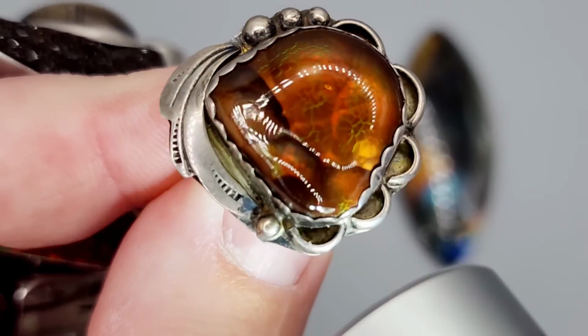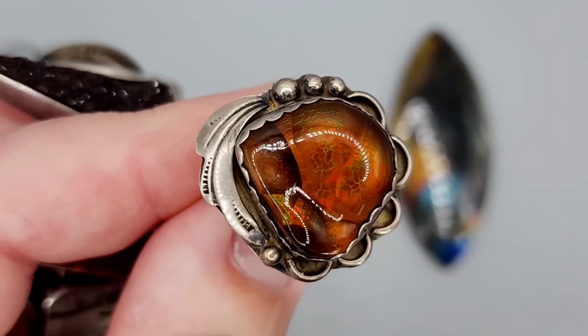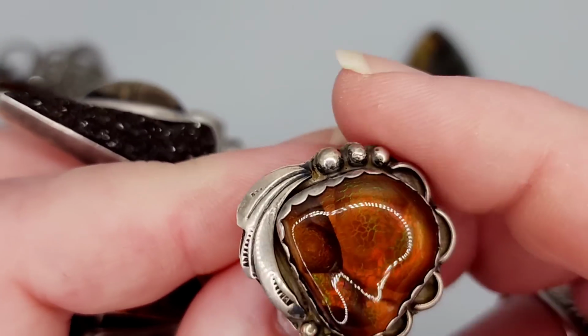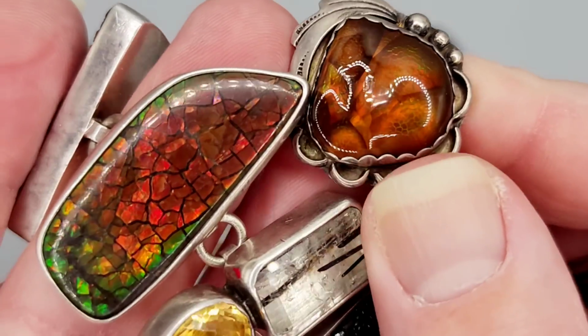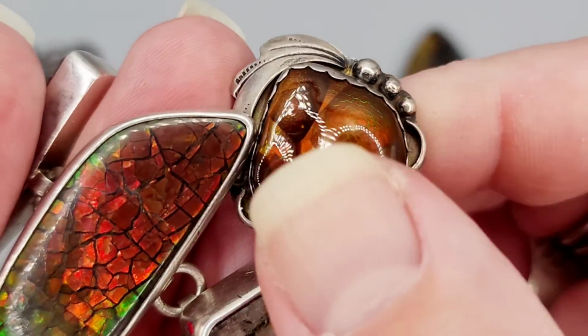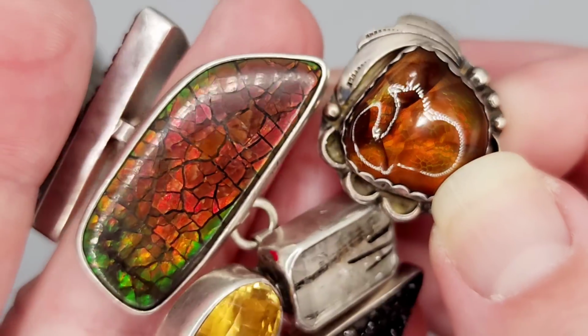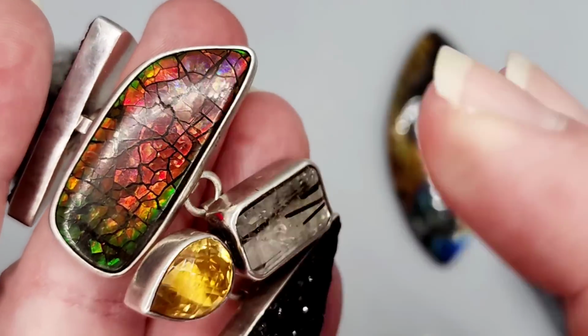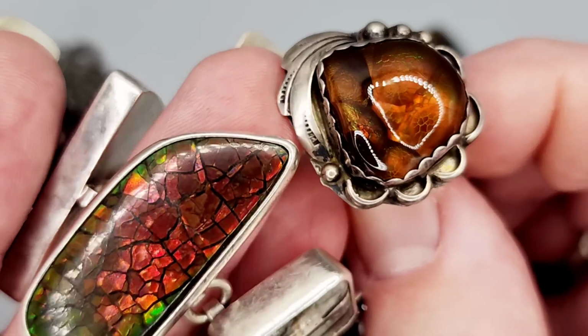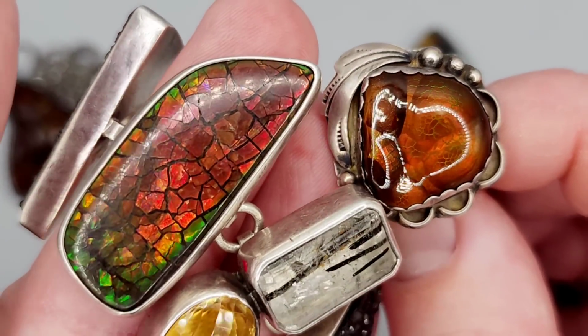See the netting over that base? This is fire agate. So I show these side by side to show you, there's a slight difference. See the bubble-like forms and that contour cutting of the stone? So there's your side by side comparison. AMMOLITE and fire agate. That is the difference there.